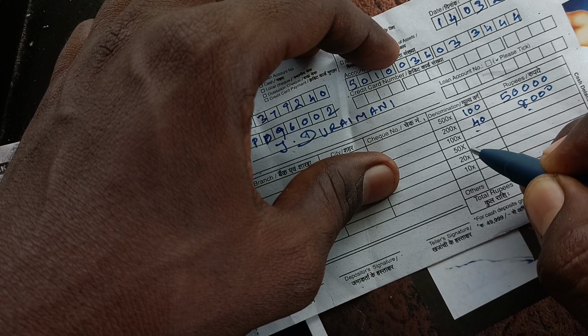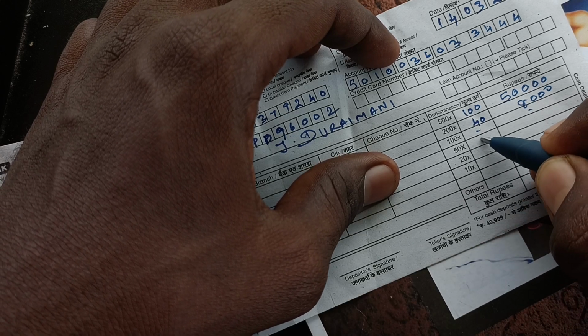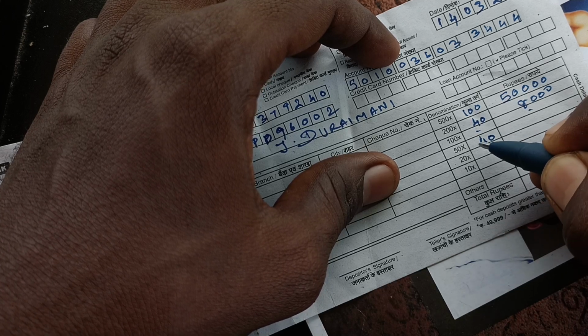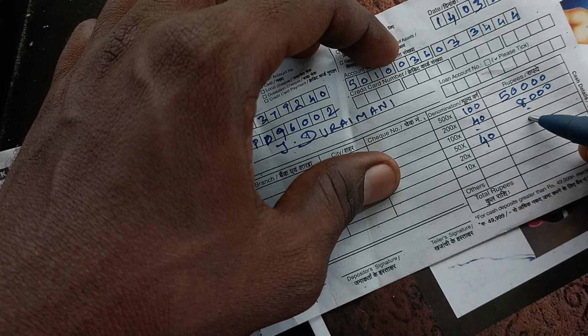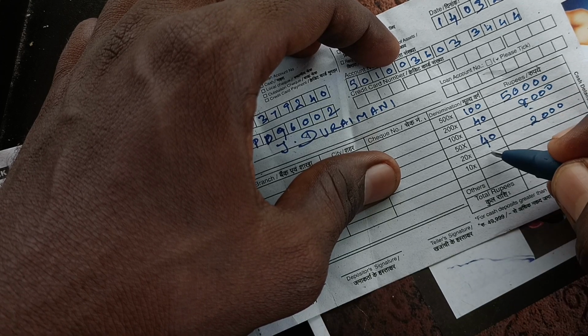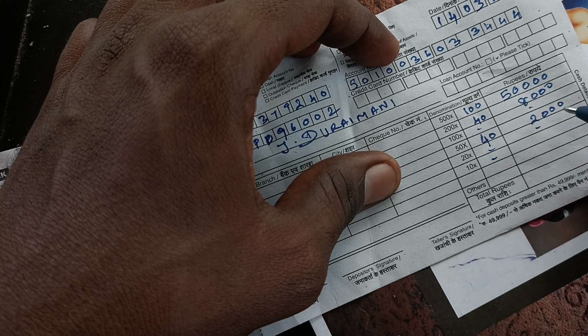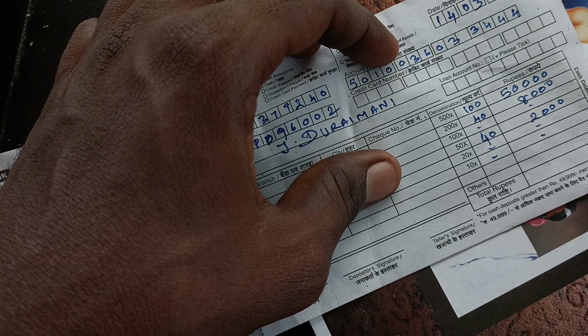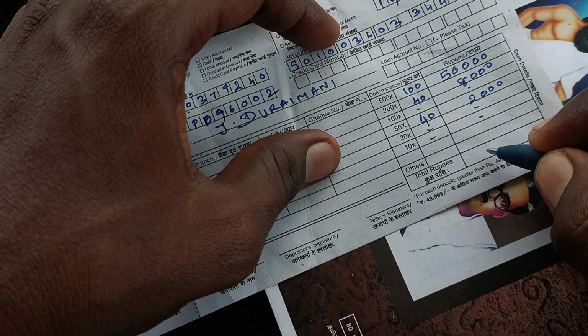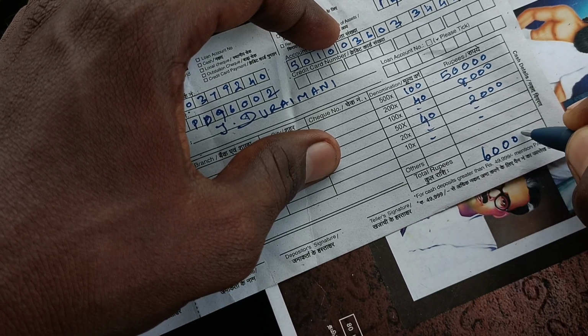Then if you have any 50s, write here. Suppose you have 40 notes of 50, 40 into 50 equals 2000. So 60,000 is tallied. If you have nothing more, just put a dash and write the total here. So the total is 60,000.